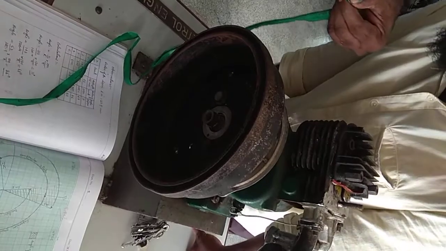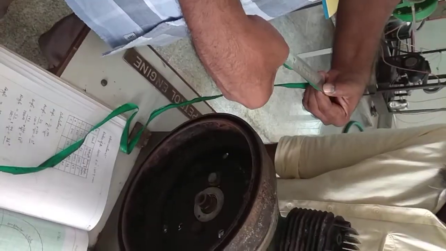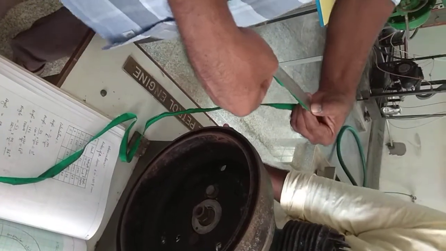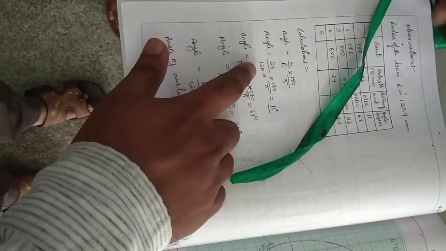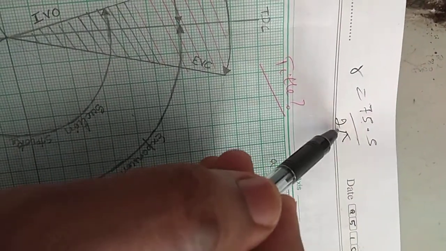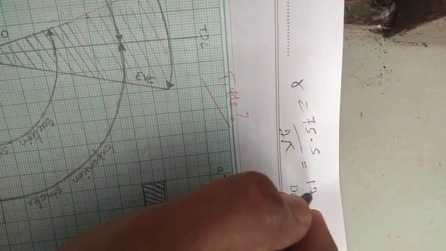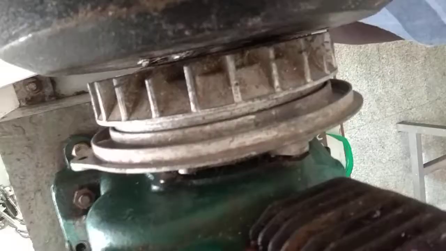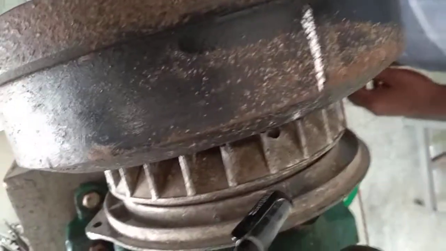Now we know the circumference of this wheel. Because circumference is equal to 2 pi r, r is equal to circumference by 2 pi, you will get the radius. The radius here is r equals 75.5 by 2 pi. We get the radius as 120.9. That is, radius is equal to 120.9. Take this line as a reference line for all the measurements.